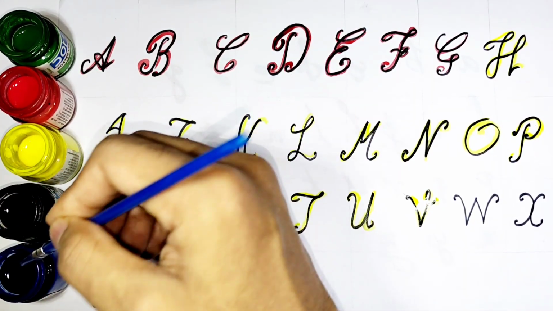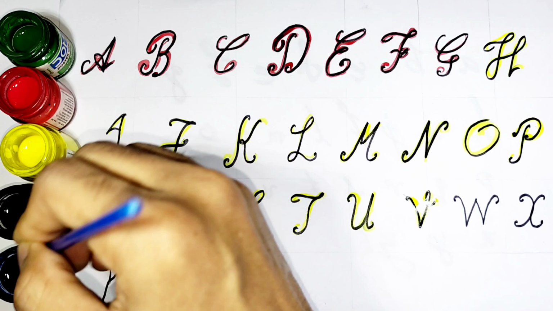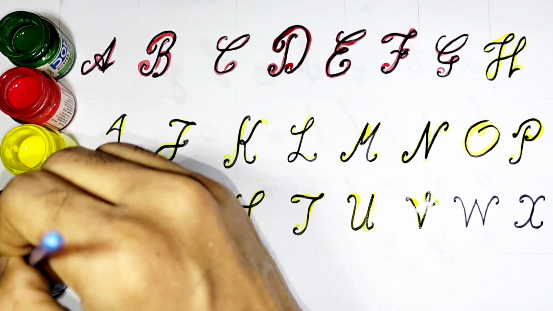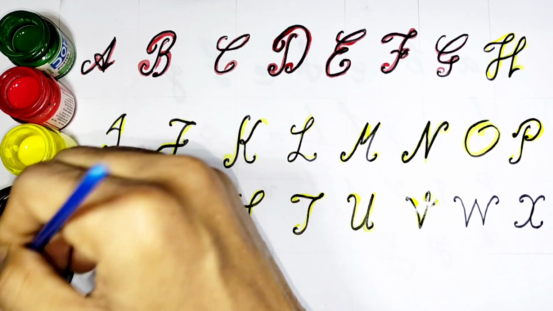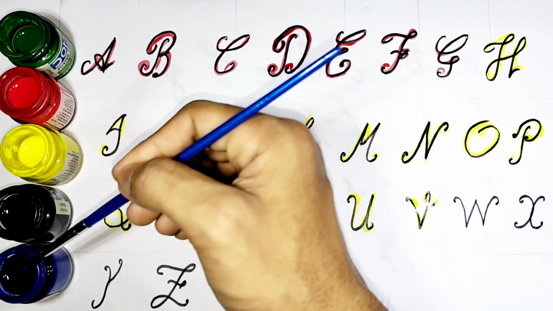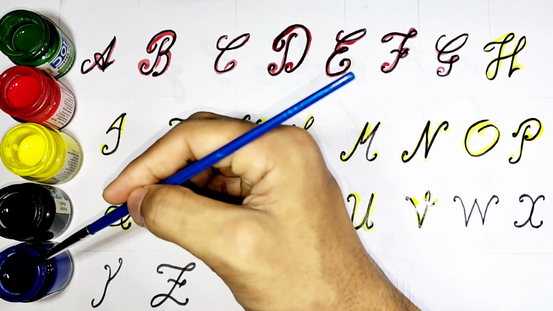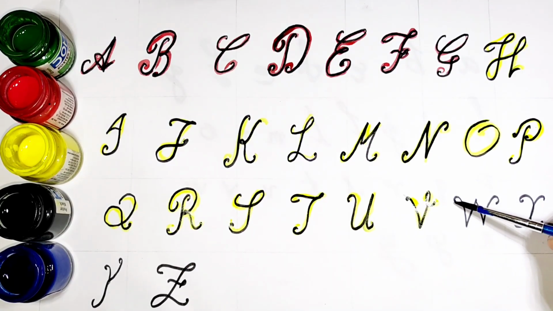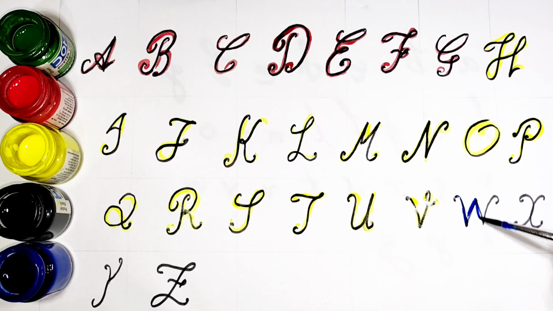Now we're mixing and using the color blue. The alphabet W. The next one is X. X for X-ray, X for Xmas tree.